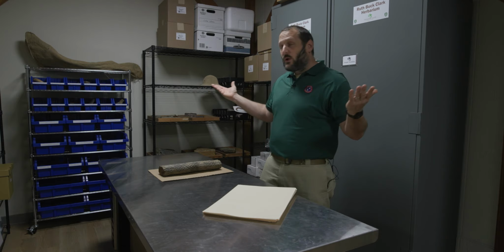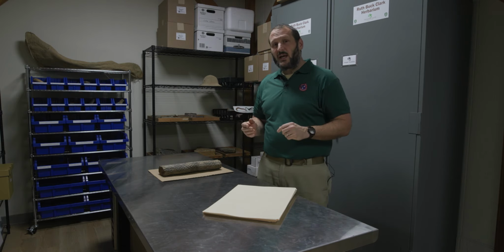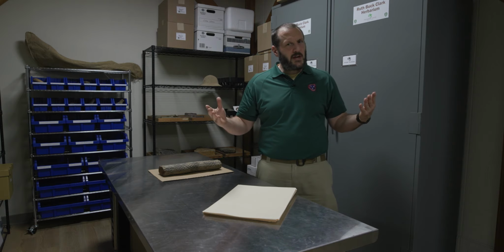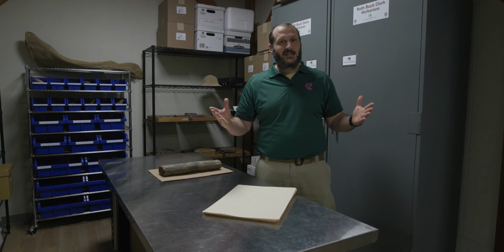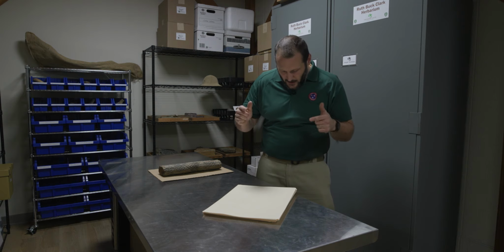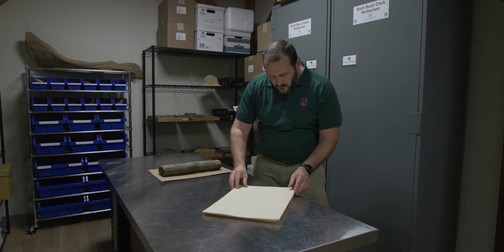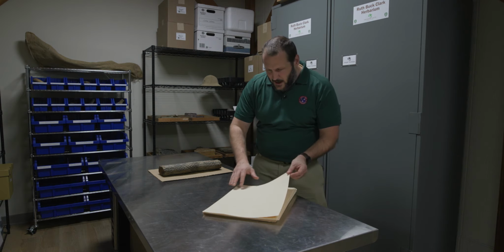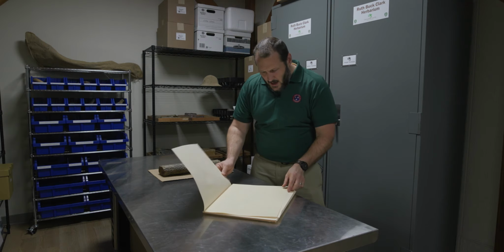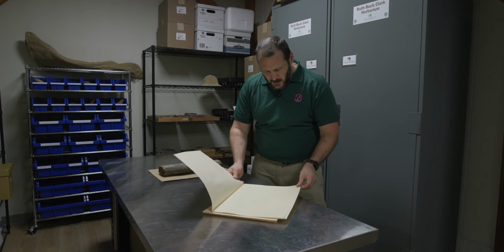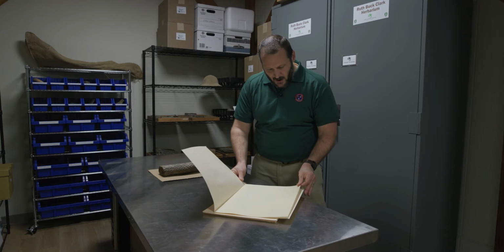And so, of course, here we are in the Nature Center's Research and Collections. This is a great space to start any academic or educational journey. So I have a fern specimen here from our herbarium, and we can learn a little bit about their biology.